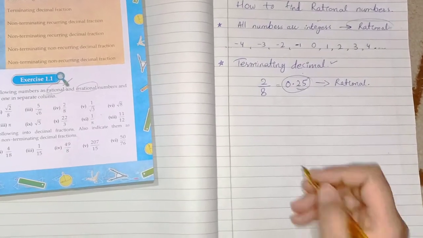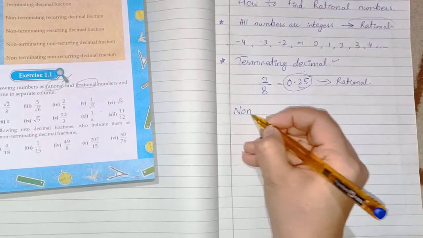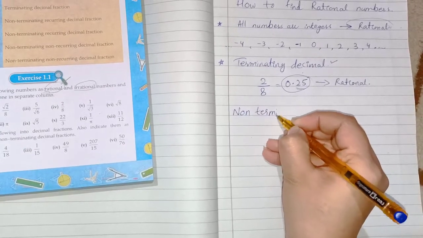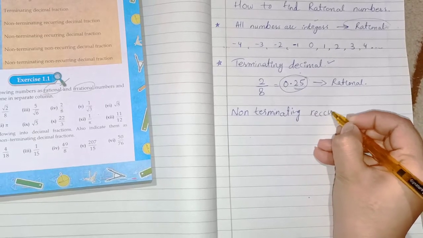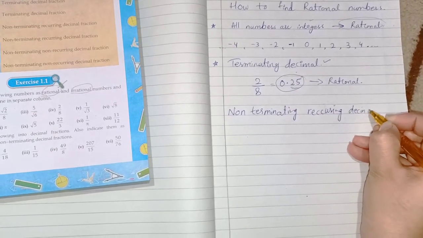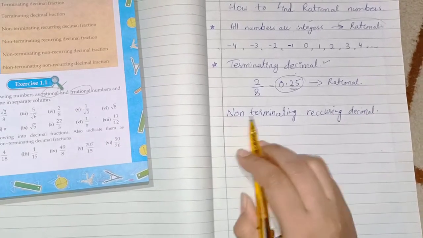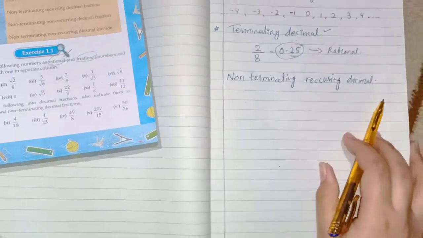Same as this, we have the third type, which is non-terminating recurring decimal. Now what is a non-terminating recurring decimal?